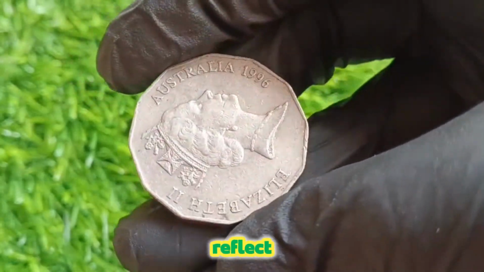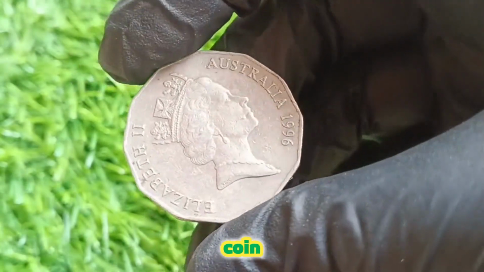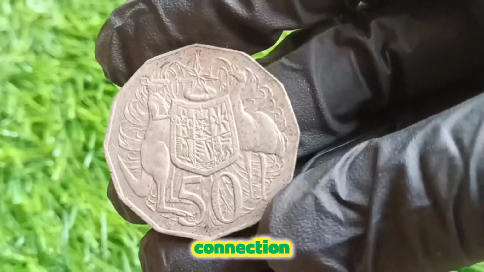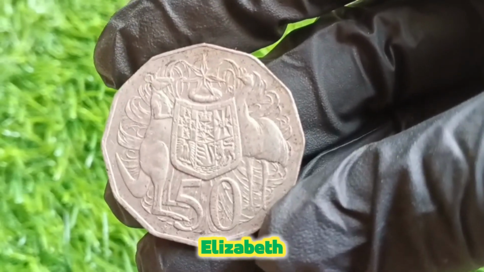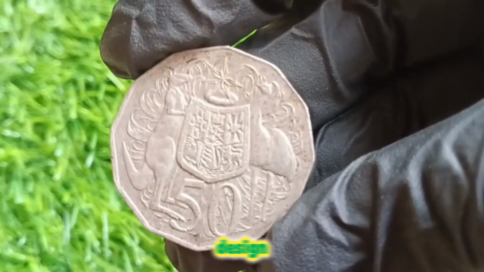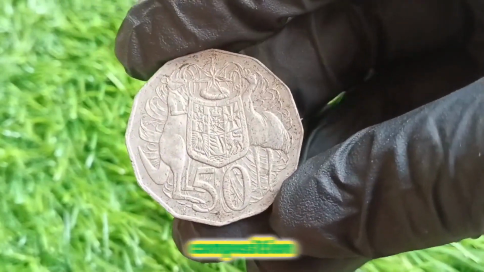Now let us reflect on its importance. The 1996 Australian $1 coin represents modern Australia. It shows the constitutional connection to the British monarchy through Queen Elizabeth II. It celebrates Australian wildlife through the kangaroo design. It reflects modern minting technology and durable alloy composition.